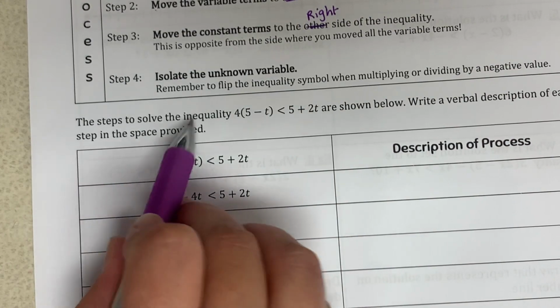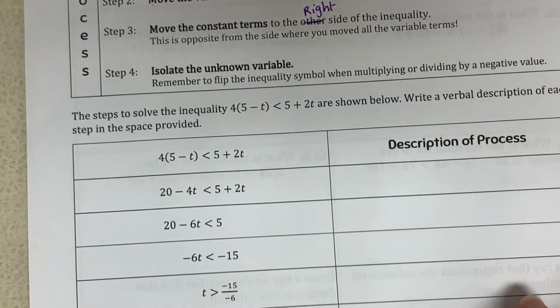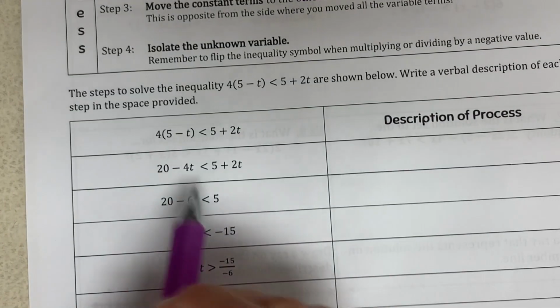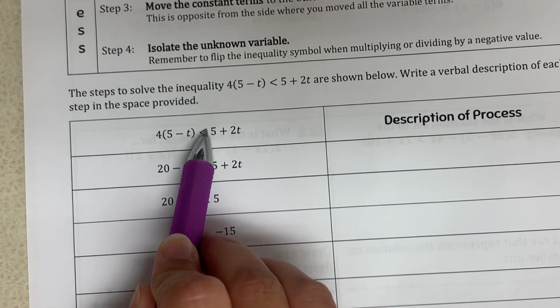The steps to solve the inequality are shown below. Okay, write the verbal description. So I'm going to describe what exactly happened in each of the steps. So I have 4, parentheses, 5 minus t, parentheses close, less than.